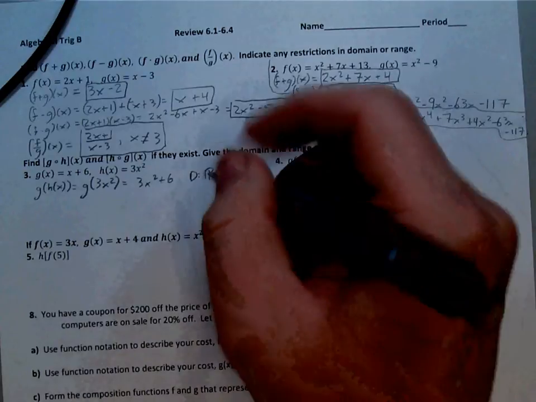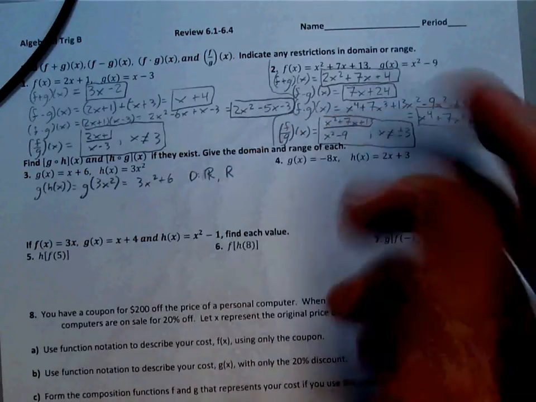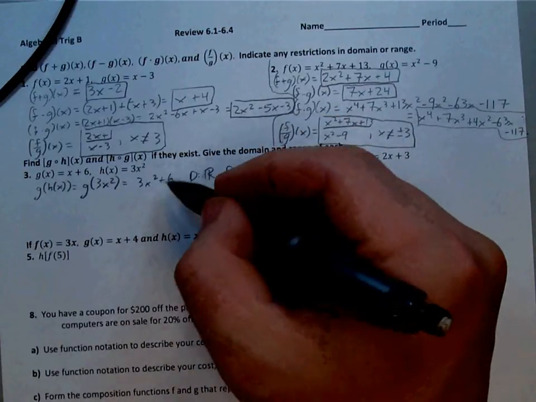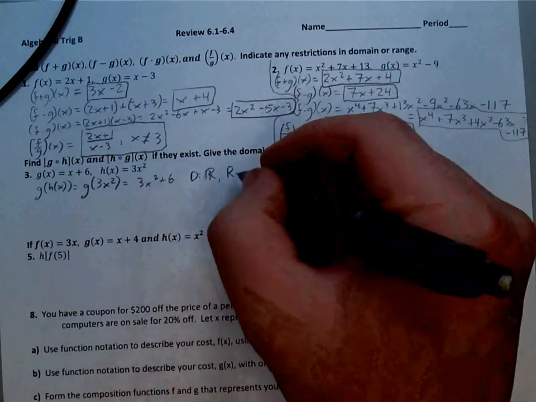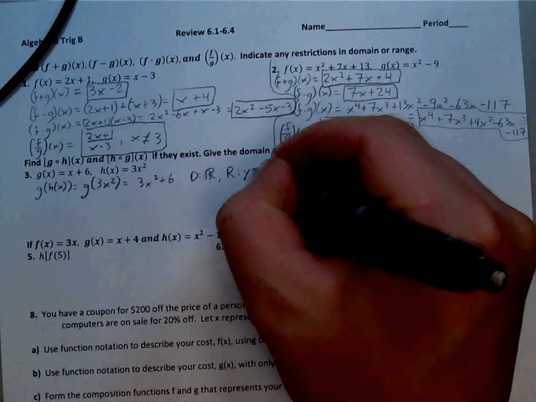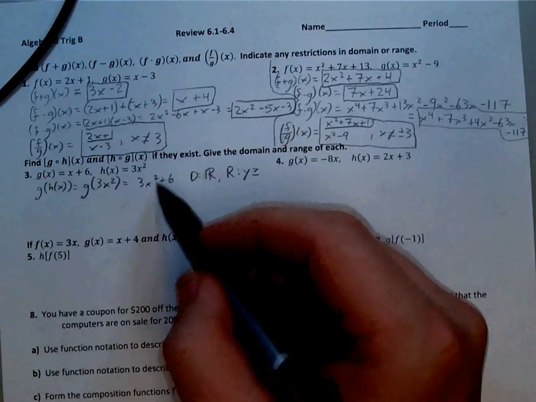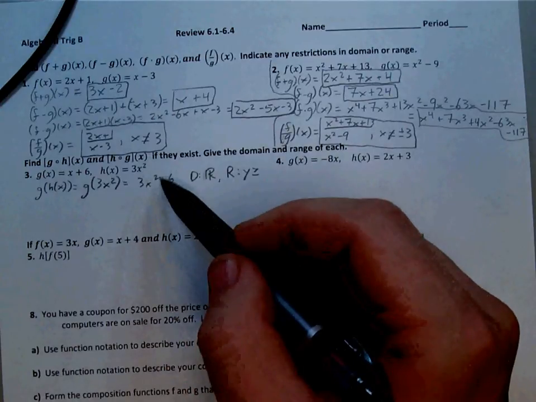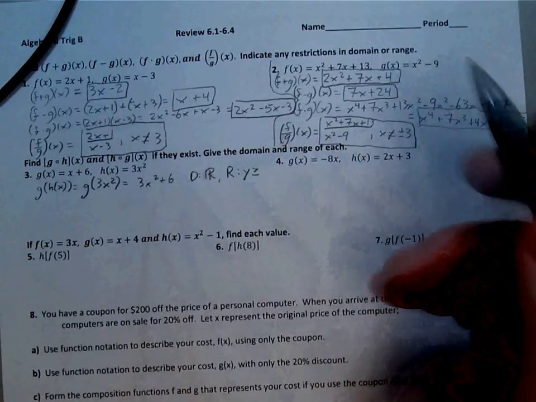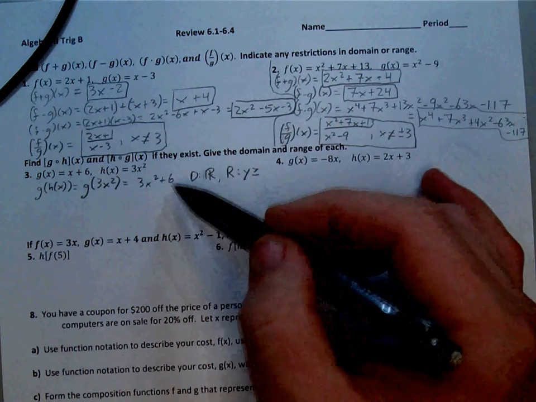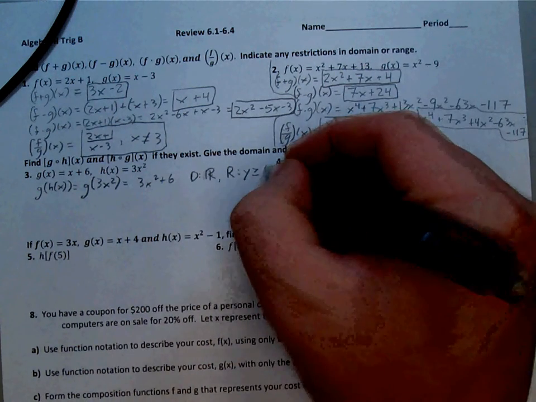As far as the range, this one's opening up. This is a parabola opening up, so y is greater than or equal to, and if we do negative b over 2a, we get 0. Plug that in, we get 0, 6. 0, 6 is the vertex, so 6 is the lowest it ever gets.